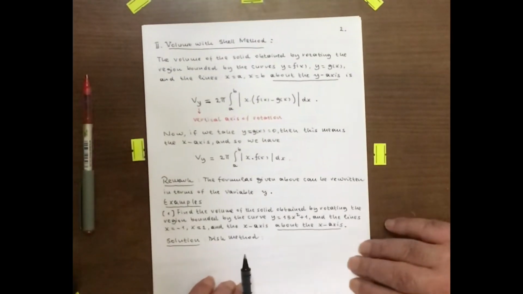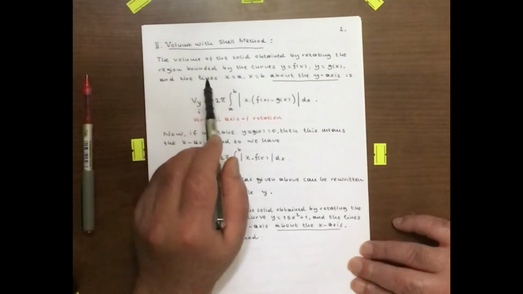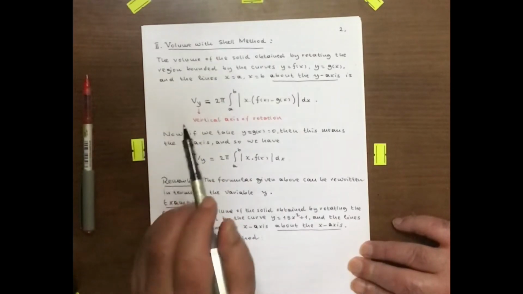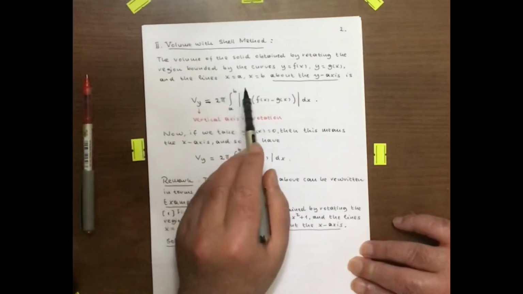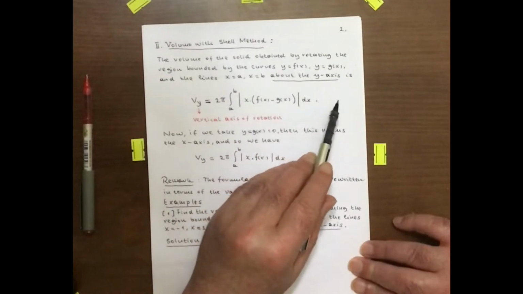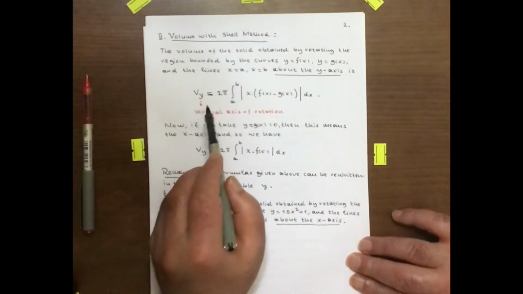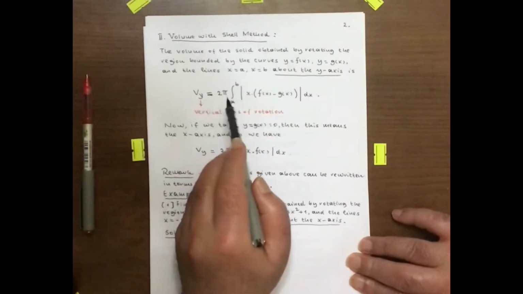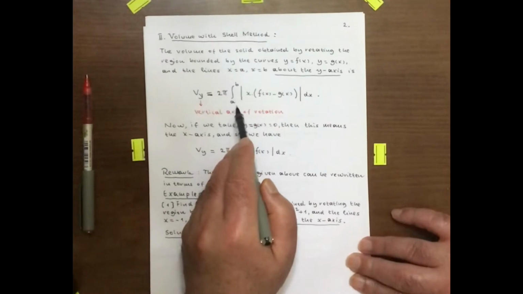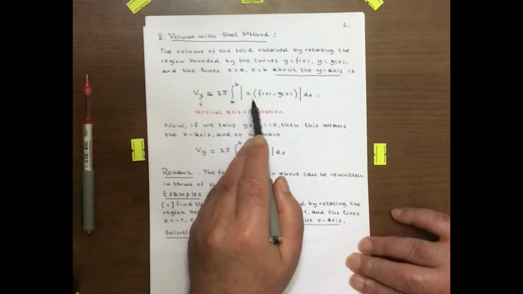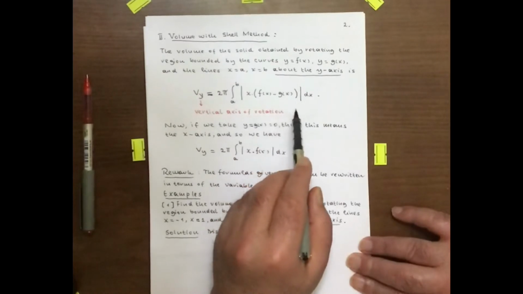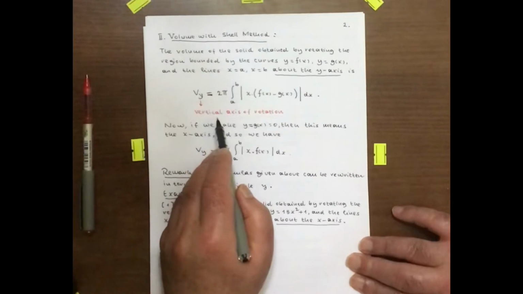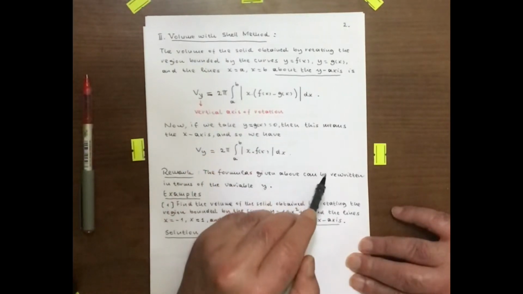Volume with the shell method. The volume of the solid obtained by rotating the region bounded by the curves f and g and lines a and b about the y-axis is defined by this formula, which is V equals 2 pi times integral from a to b of the absolute value of x times f minus g dx. This y is our vertical axis of rotation.